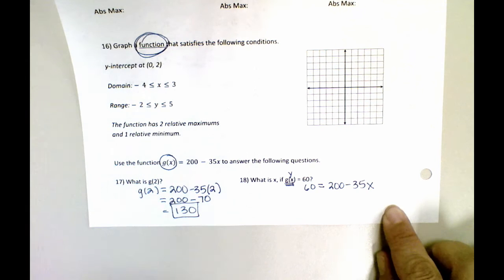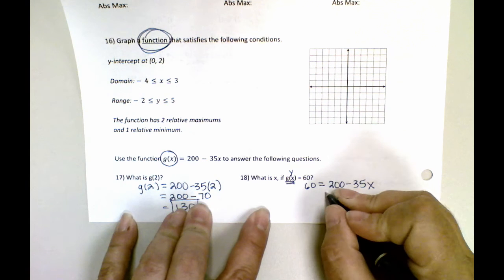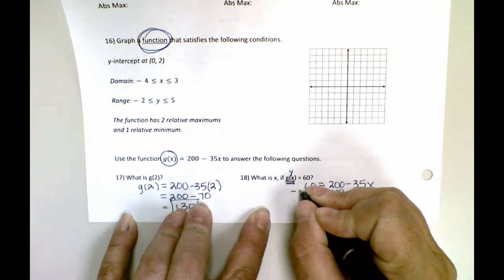So I told you that solving equations would never go away. In every unit, we're going to have to be able to solve equations. So in this case, if I want to get x alone, I first need to subtract 200 on both sides.